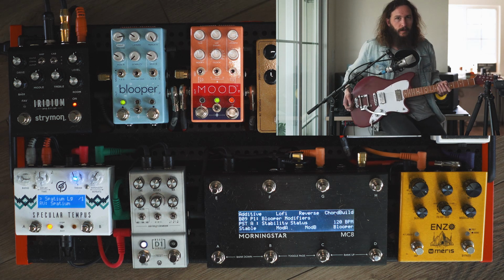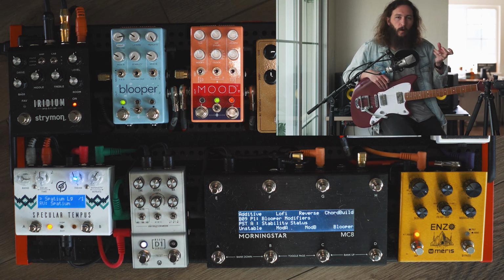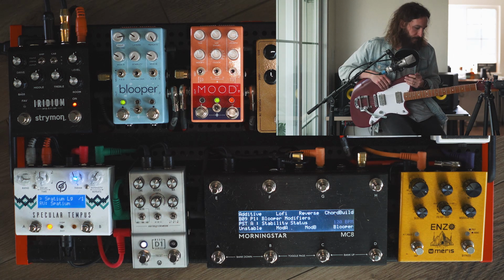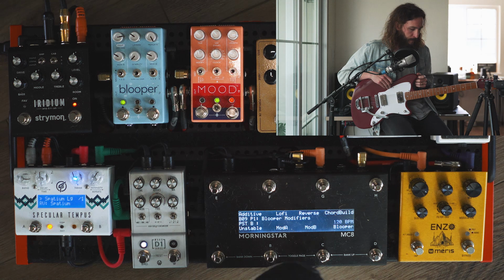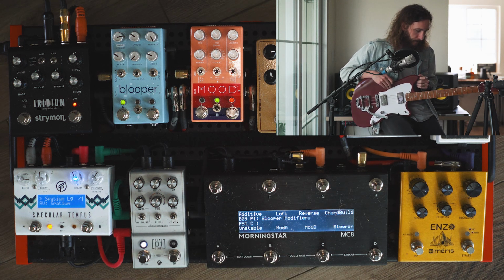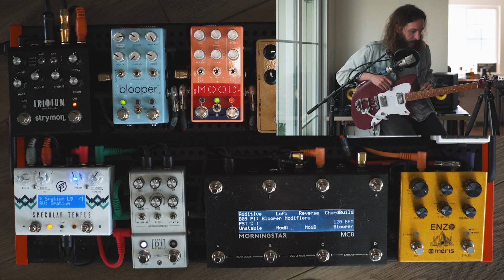You can hear that stability at 0 right here. Nice and clean, nice and bright. Tape noise and some warble comes in. You also have the ability to turn each modifier on and off. And so whatever modifier you happen to be on right now, these two things will control.